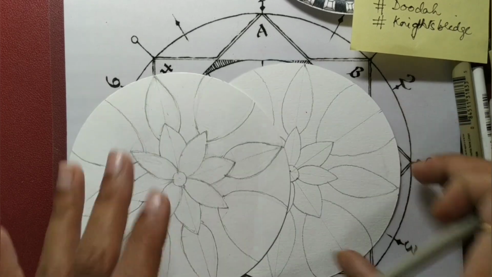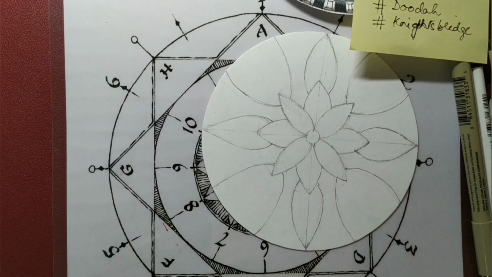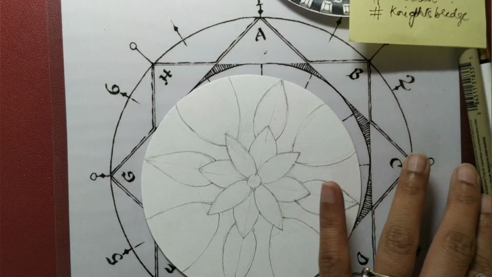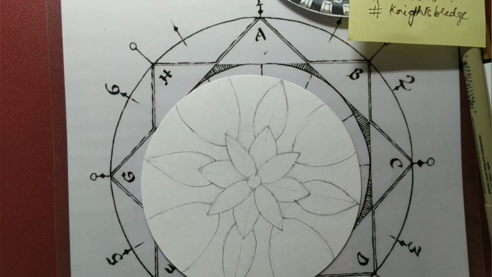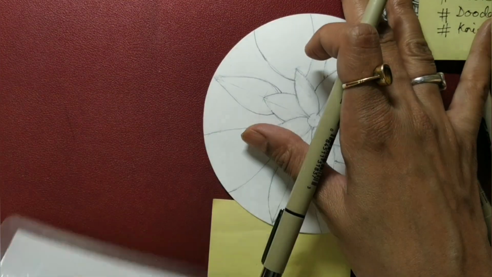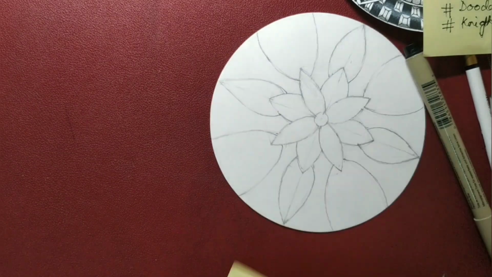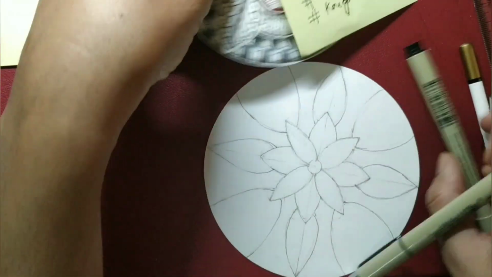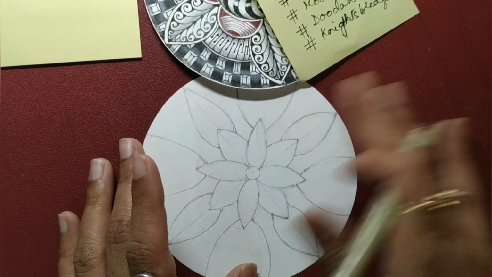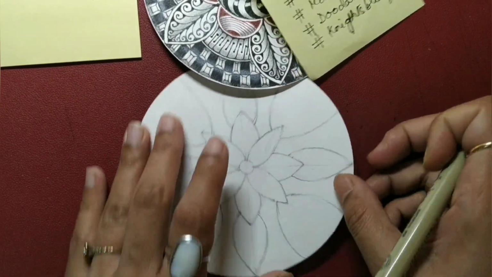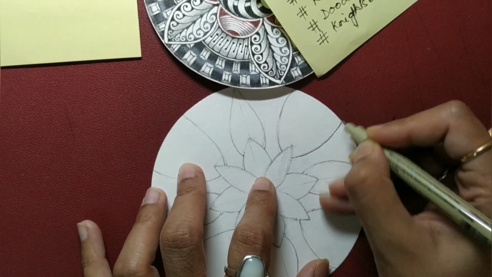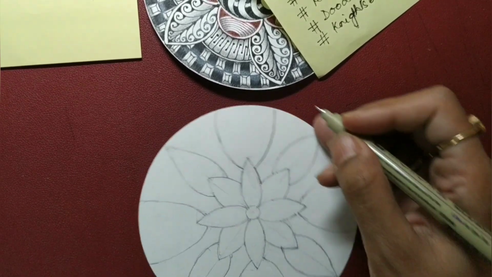So I have this string with me already. So let's get started. I'm first going to start from the outside today, right? So we will pick up this section first, right? And I'm going to remove my markers. The work is done, right? And we are going to start with a very simple tangle called Tipple first, right? So all these sections I'm going to fill up with the tangle Tipple, right?